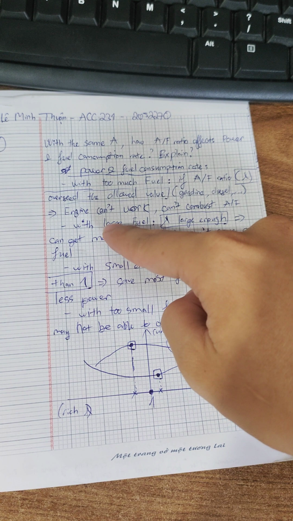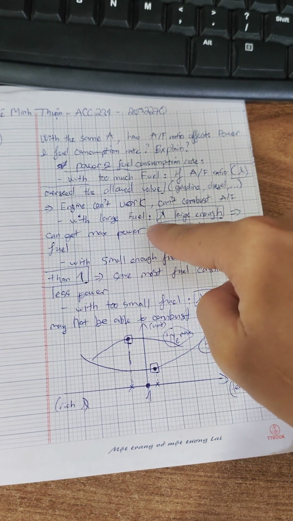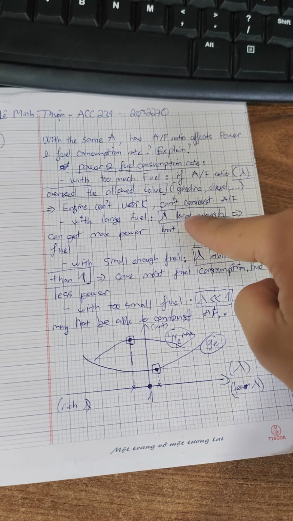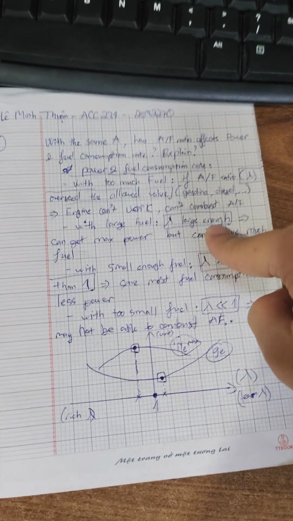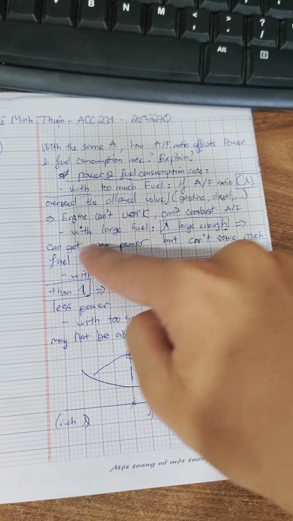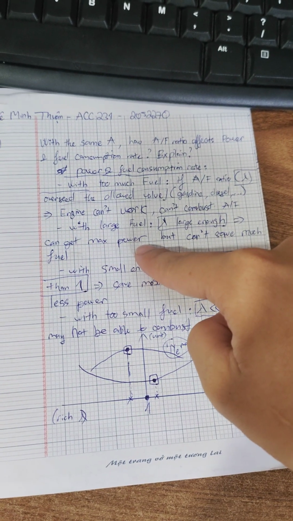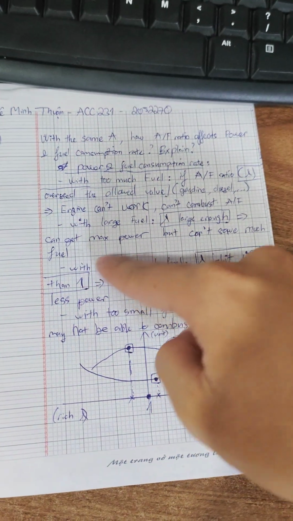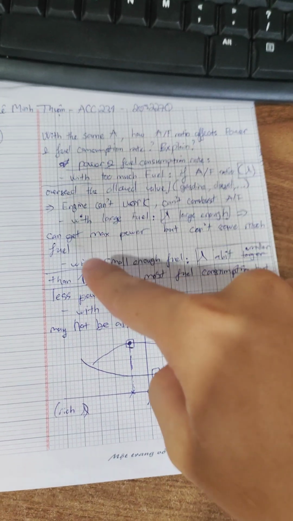With a large fuel amount, or a lambda value that is large enough, you can get max power, but can't save much fuel at the same time.